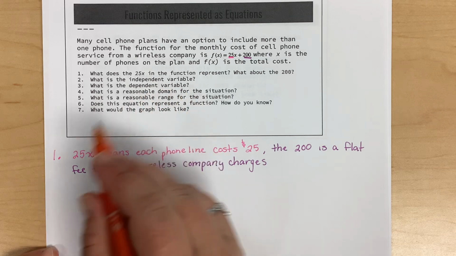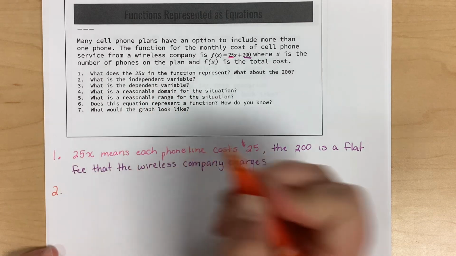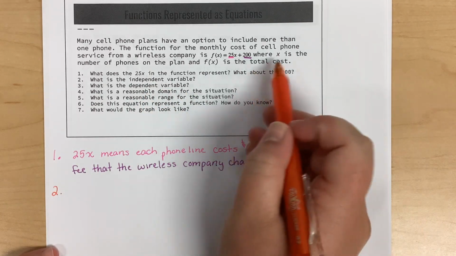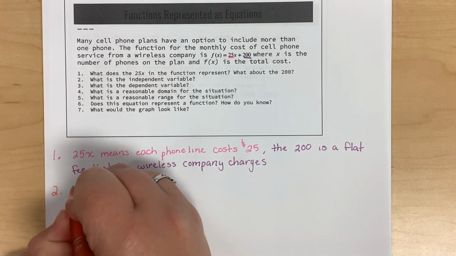Number 2, the independent variable. Remember, independent is always your input, which is always your x. So x is the number of phones.